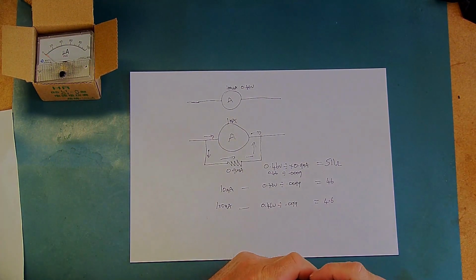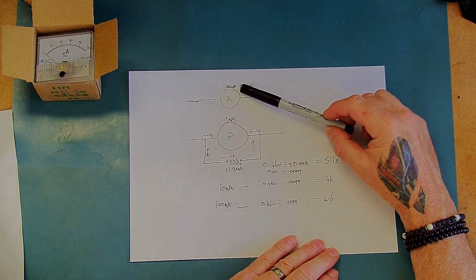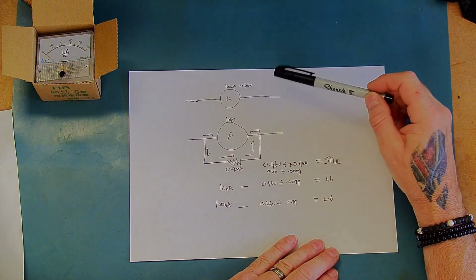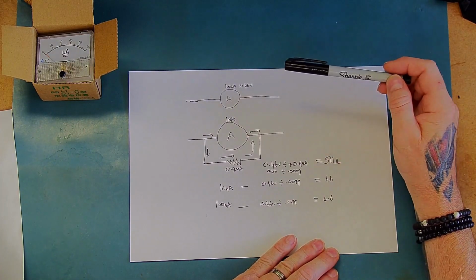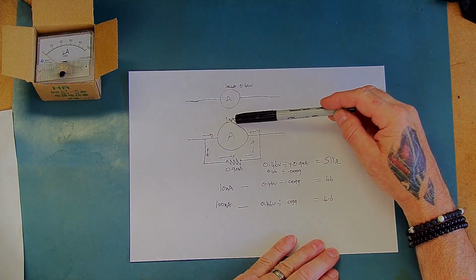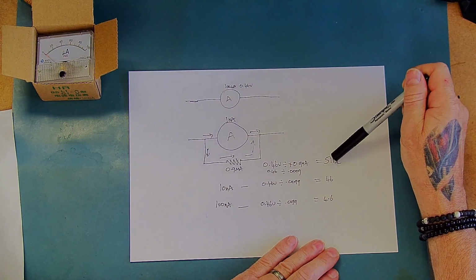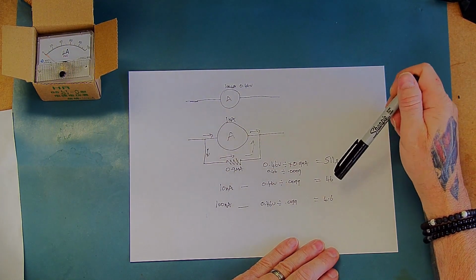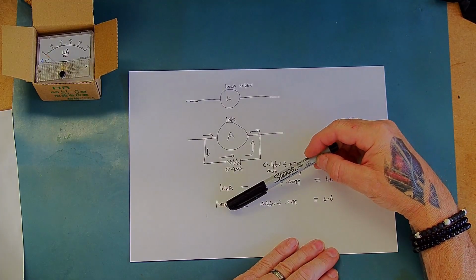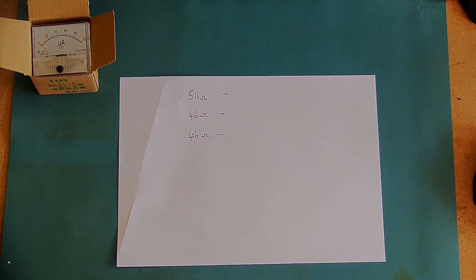Okay, so these are the figures that I've come up with. For the 100 microamp range we don't want any shunt across it at all, that's just going to read 100 microamps. Then for the 1 milliamp range we need a 511 ohm resistor. For a 10 milliamp range we need a 46 ohm resistor, and for 100 milliamps we need a 4.6 ohm resistor.